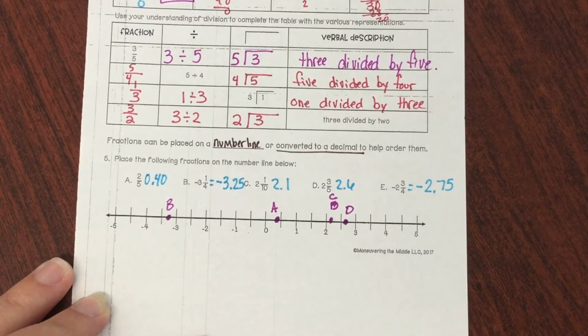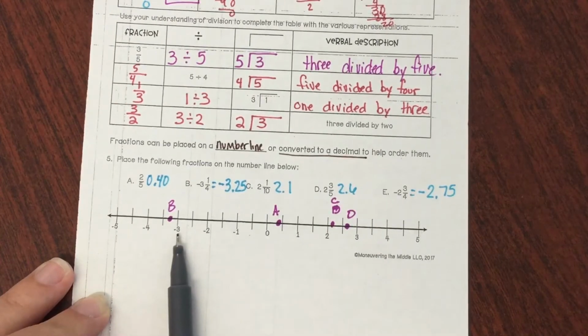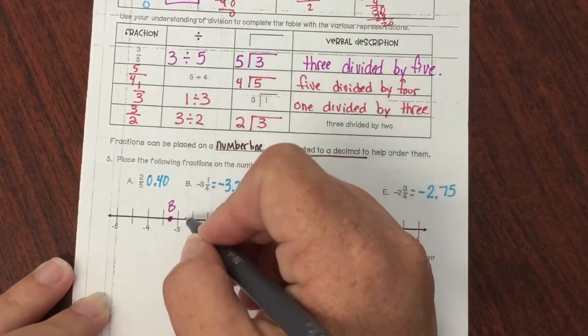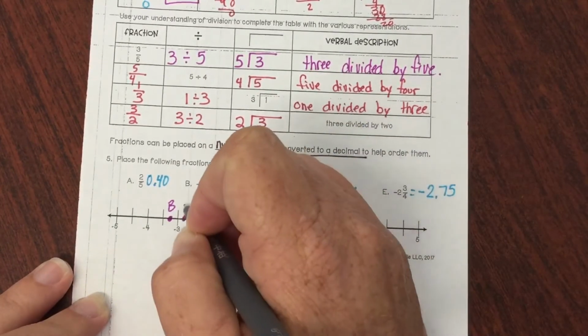All right, what about negative 2.75 or negative 2 and 3/4? What two numbers is it going to fall between? Between negative 2 and negative 3. So here's the halfway, and a little closer to negative 3. All right, so what is that, E?